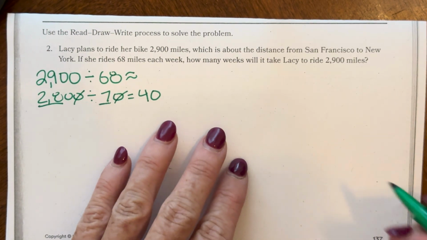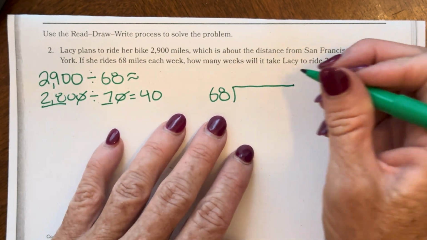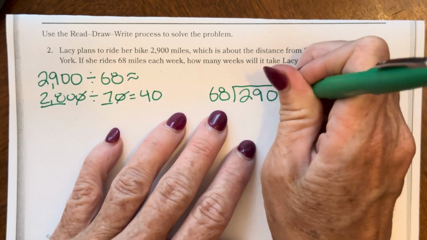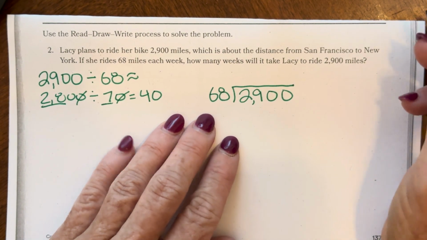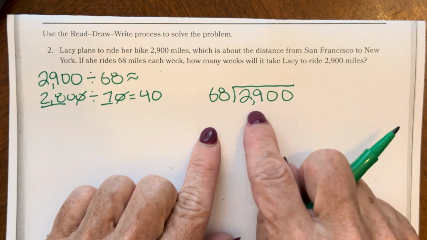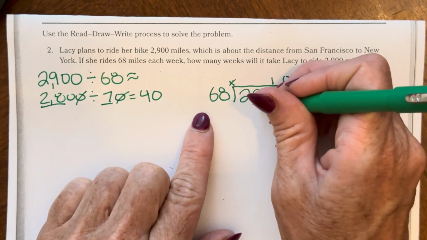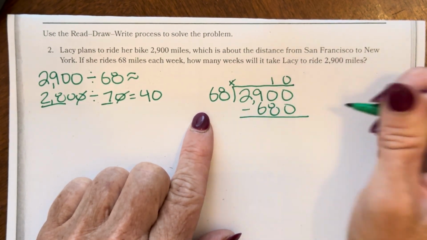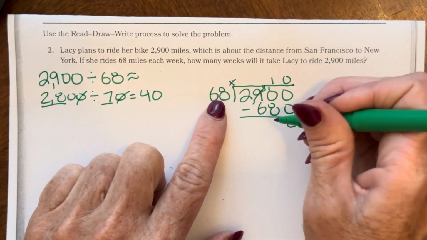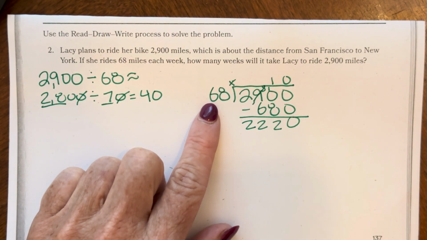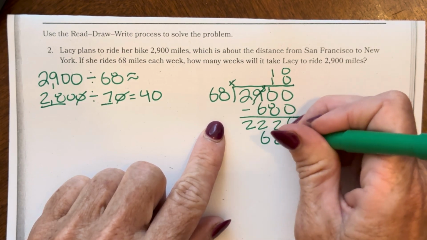Okay, so let's set up our problem. So our groups are going to be 68 big, because 68 miles each week. And our dividend is 2,900. Okay, so I can't do 100 because 100 times 68 would be 6,800. But I definitely can do 10 because 10 groups of 68 would only be 680. So let's start with 10. We can't do that, so let's borrow. And I'm left with still 2,200. So we can definitely do another 10 groups, which would be another 680.